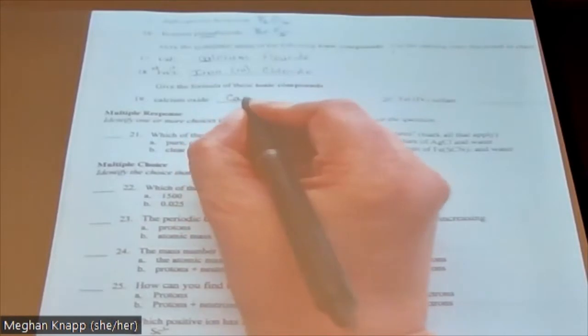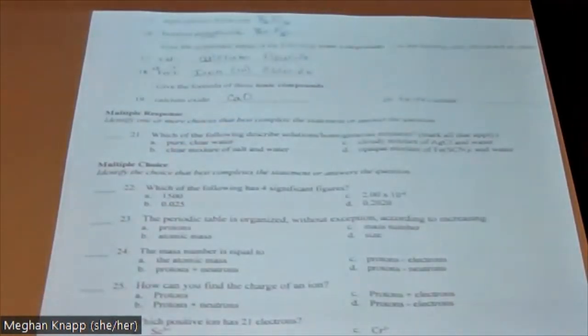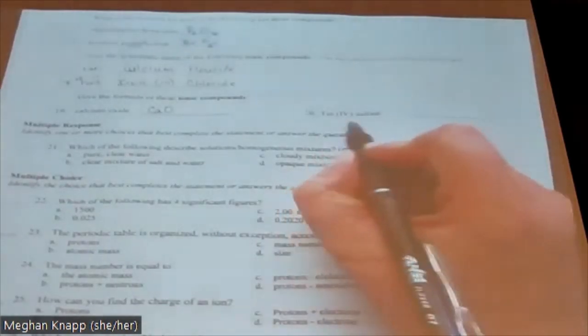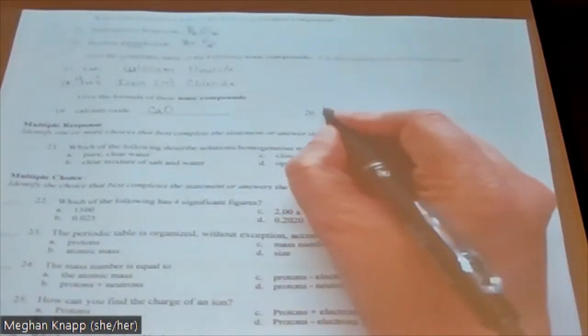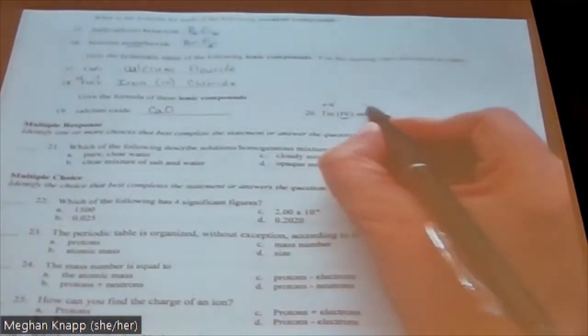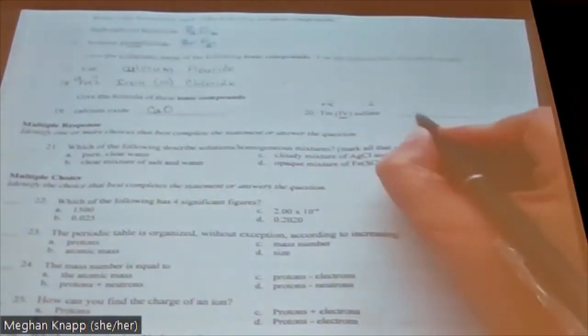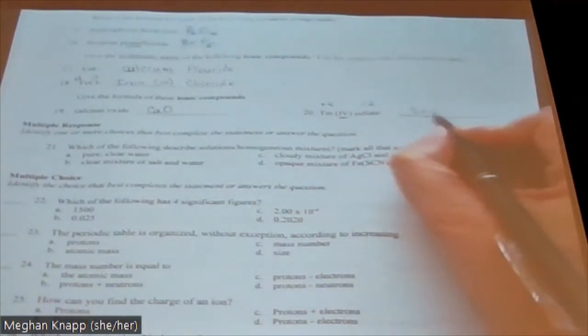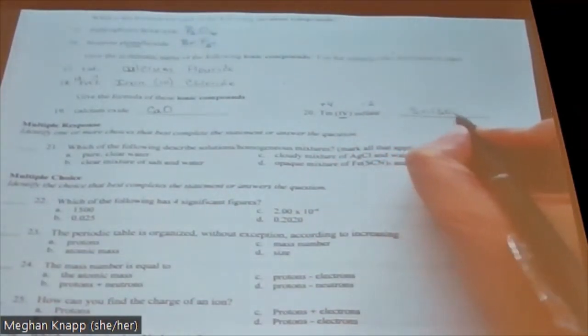Then going in reverse, calcium is +2, oxide is -2, so those balance very nicely. Tin, here I have a Roman numeral 4. Some of you are looking at that and thinking it's a 5. So IV is 4. Sulfate is a -2, so I'm going to need 2 sulfates, SO4, to make that balanced. Okay.